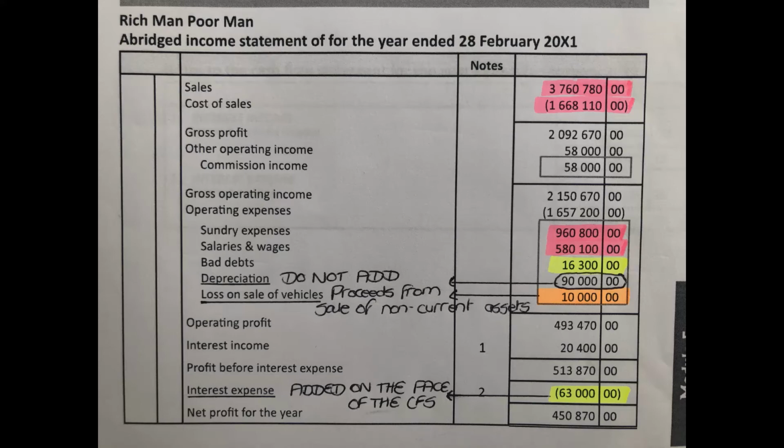20,400. Okay, remember what I said to you in the previous lessons is that interest income, interest received, will be added here under other income. It is just the interest paid or the interest on borrowed money that we won't add to the other expenses or other payments because the interest paid has to be disclosed or has to be written on the face of the cash flow statement.